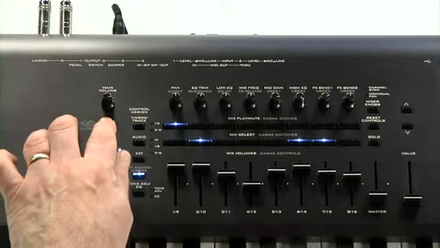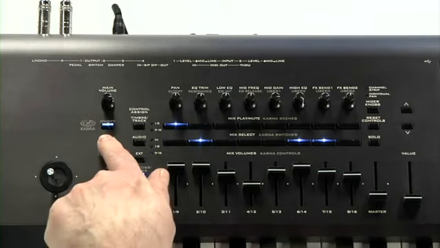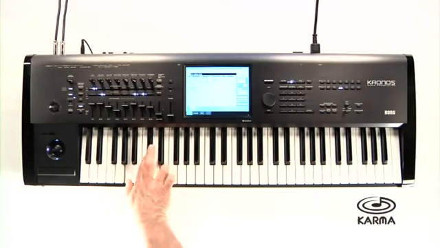Turn on Karma. Notice that the pattern can be latched, meaning the pattern will continue even when you stop playing the keyboard. For this exercise, turn latch on and play some notes or a chord in the lower range of the keyboard. In this program, Karma is only triggered in the lower range.